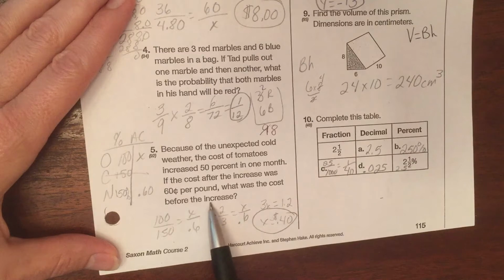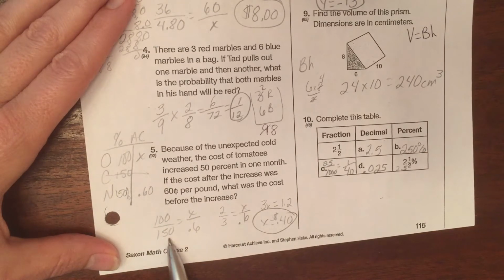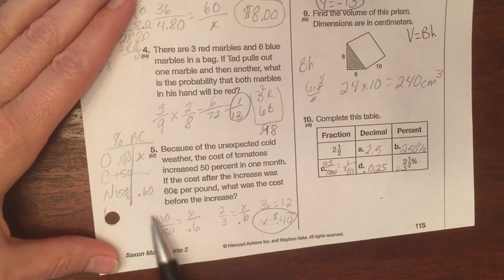They want to know the cost before the increase, so they're looking for the original. 100 over 150 is equal to x over 0.6. I just simplified 0.60 to 0.6 to make it easier when I multiplied. Then I did my cross multiplying. The original cost was 40 cents per pound.